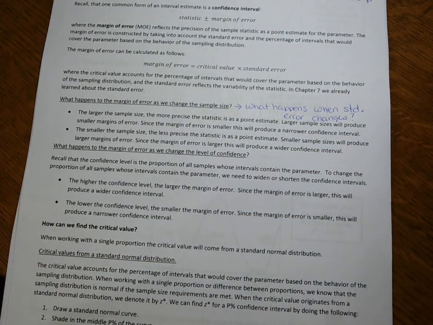Notice the larger the sample size, the more precise the statistic is as a point estimate. Larger sample sizes will produce smaller margins of error. This is because you learned in Chapter 7 that larger sample sizes produce smaller standard errors. So when we have a smaller margin of error, this will produce a more narrow confidence interval.